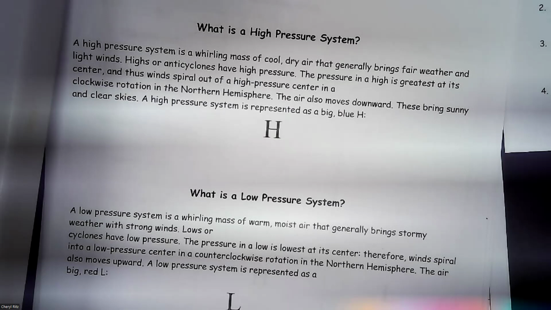So then what's a low pressure system? A low pressure system is a whirling mass of warm, moist air that generally brings stormy weather with strong winds. Lows, or cyclones, have low pressure. The pressure in a low is lowest at its center. Therefore, winds spiral into a low pressure system in a counterclockwise rotation in the northern hemisphere. The air also moves up. A low pressure system is represented with a big red H.